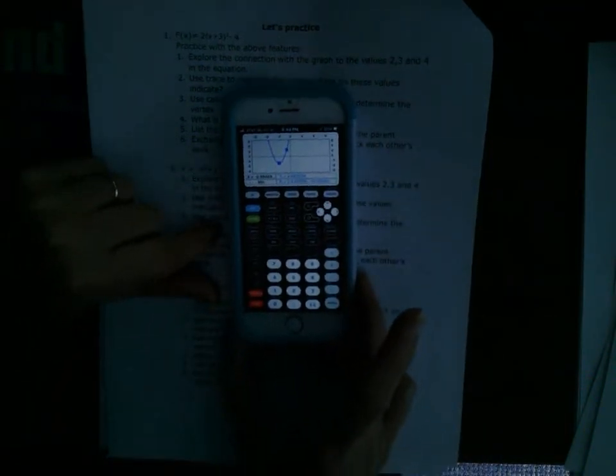So to know for sure, we're going to use second trace, which is calculate. It's got a lot of the important answers, and pick minimum, because that's where it dips the lowest, and hit enter. Then it wants you to put the cursor on the left side of where you think the lowest spot is, hit enter, and then move the cursor over to the right side of it, hit enter, and then it tells you the answer. So the minimum, I don't know if you can see that screen, I need to make this bigger. There, maybe that's helping.